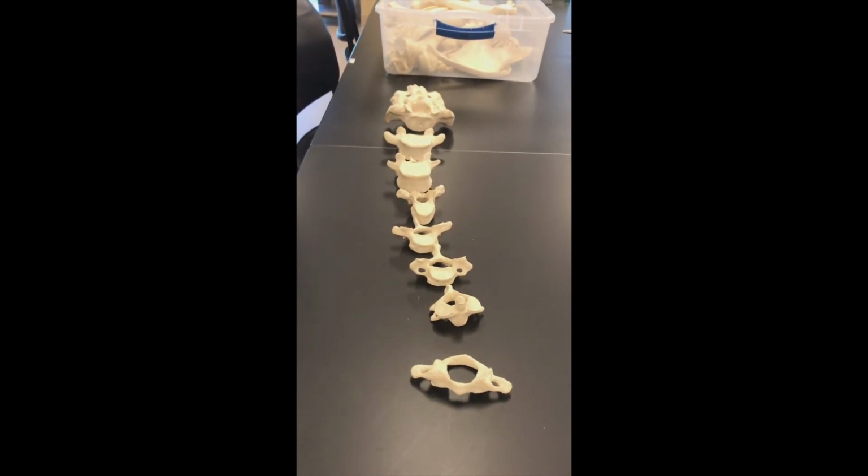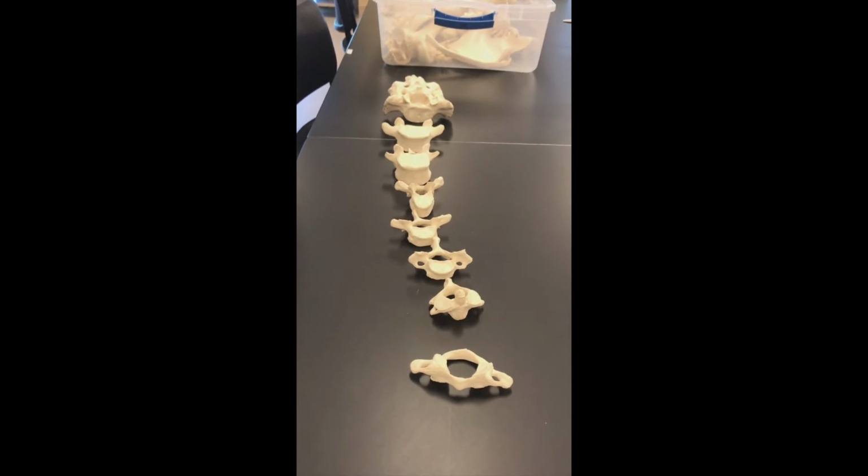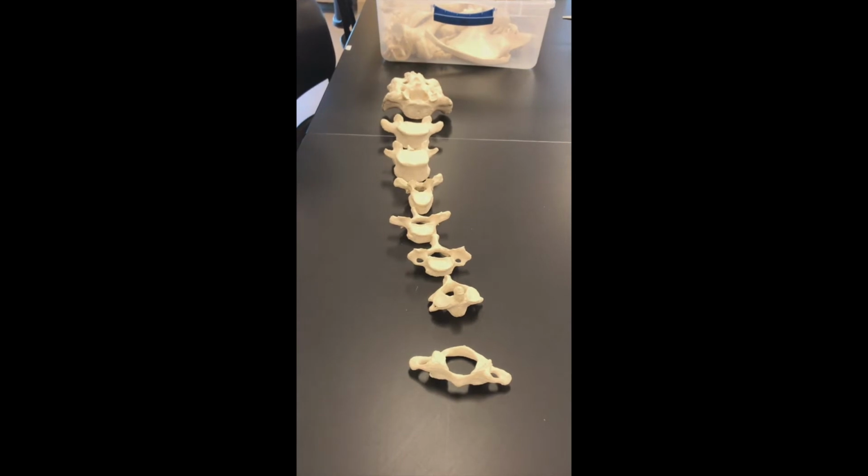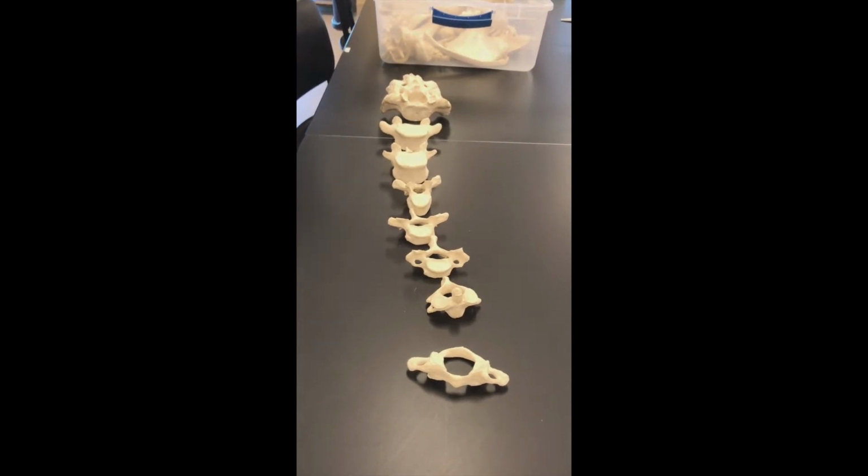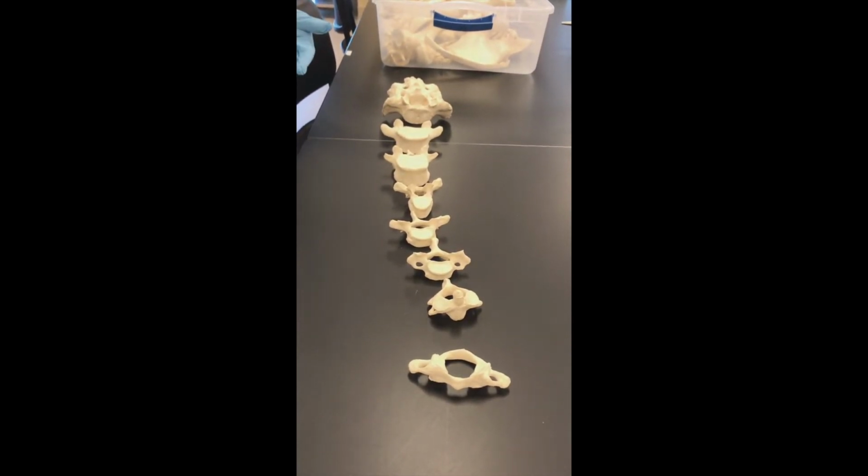So the lower the number, 1, is going to be the higher up. When it gets higher, that's going to be the lower down on the spine. It's all one continuous, but we divide it up that way because there are definite features that make them unique.